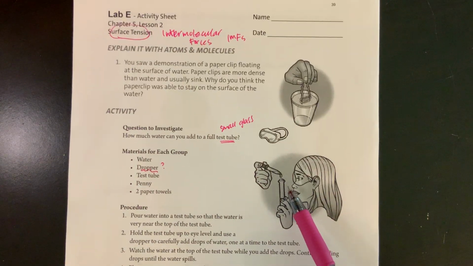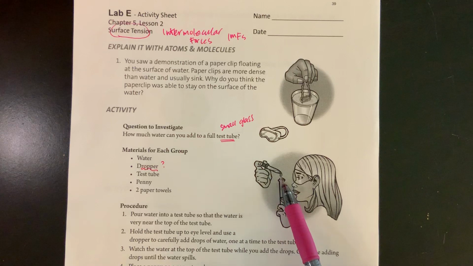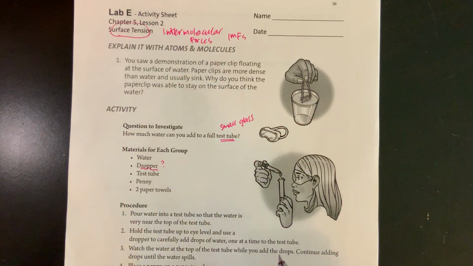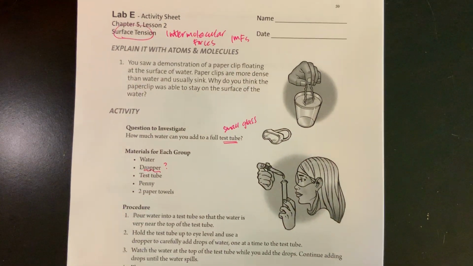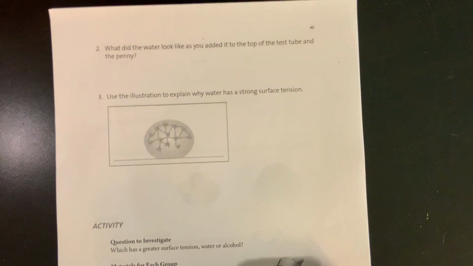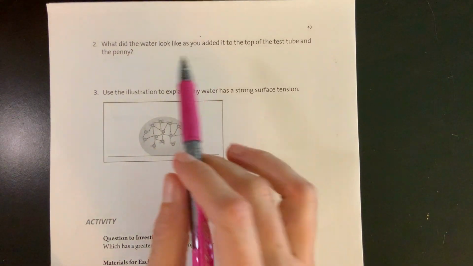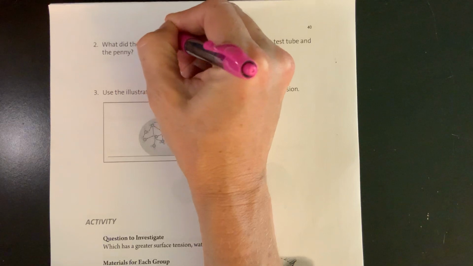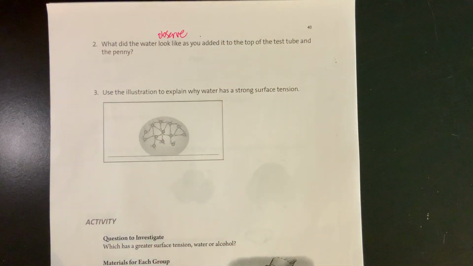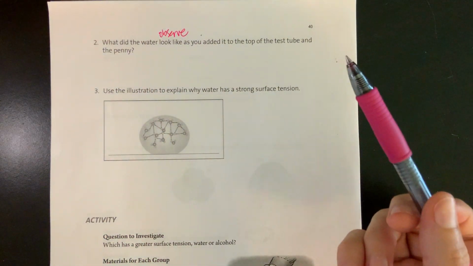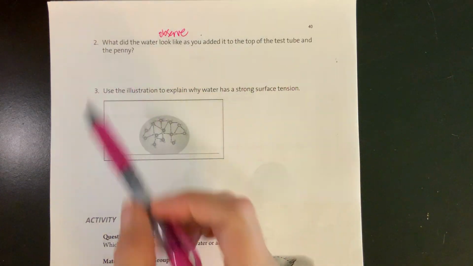So you're going to see the test tube. You're going to add water to it. This picture is not so great because you don't want to hold the test tube, since then you can tilt it one way or the other. But you'll see that you can put a test tube or a glass sturdy in a rack or on the counter and then add water to it. So you want to be watching how this goes in the video. And then you're going to describe, so these are my observations, what happens as I add water to the test tube and also to the penny.